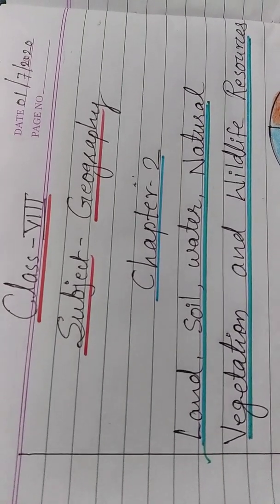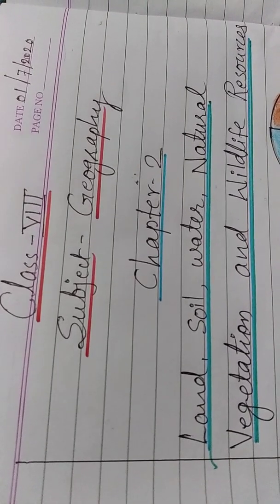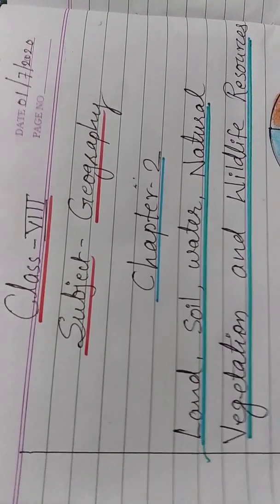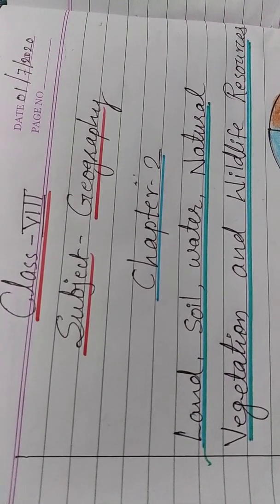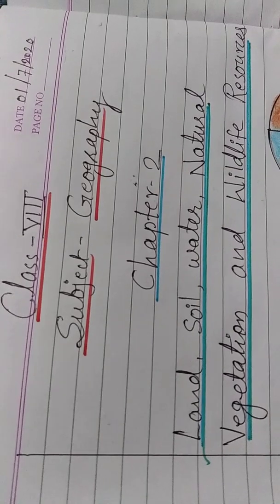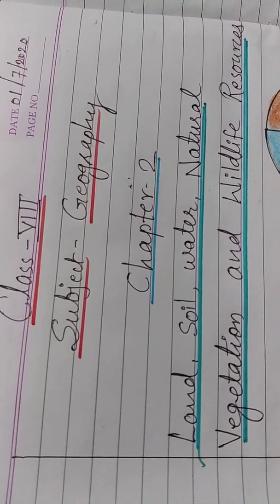I was also explaining to you how to conserve natural resources. What is resource conservation? Resource conservation means to use resources carefully and give them time to be renewed. And now let's move on to the topic of Chapter 2.